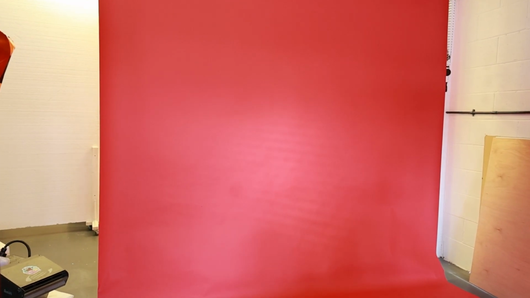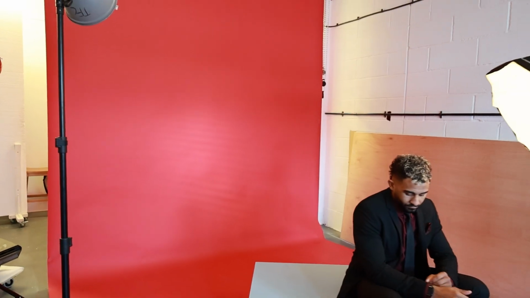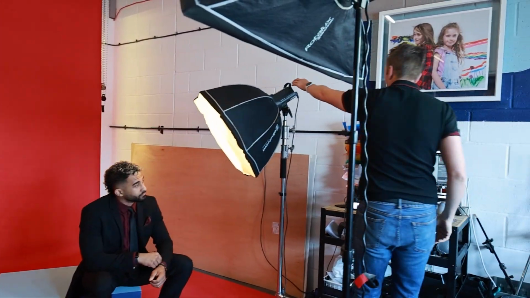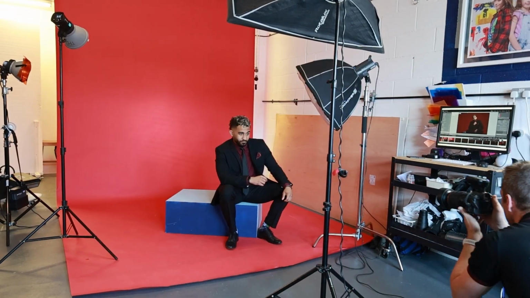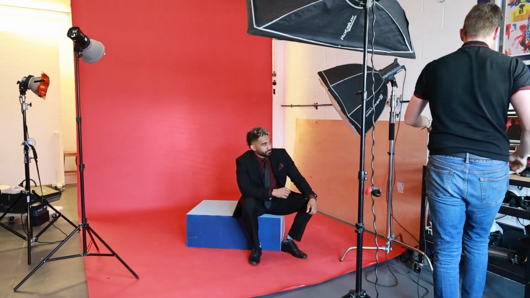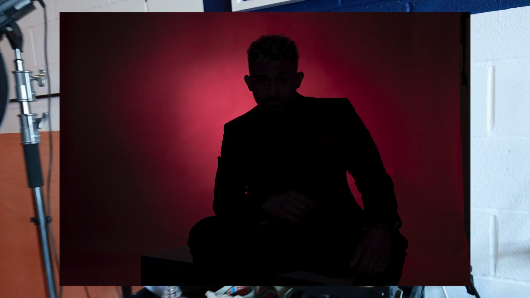What we're going to do for this first image here is just for you turn off our main and our fill lights, and we're just going to take a portrait here with just the background light here. That's perfect, Stephen. Hold that there. 3, 2, 1, go. And we're just going to see how that background light is affecting the portrait.